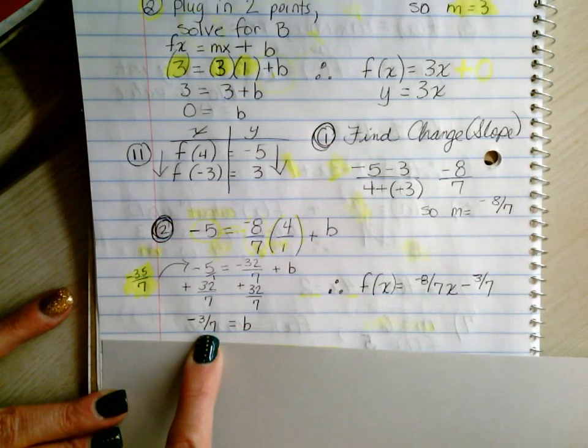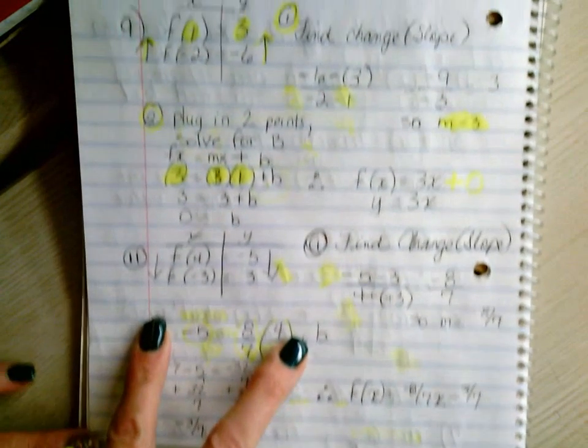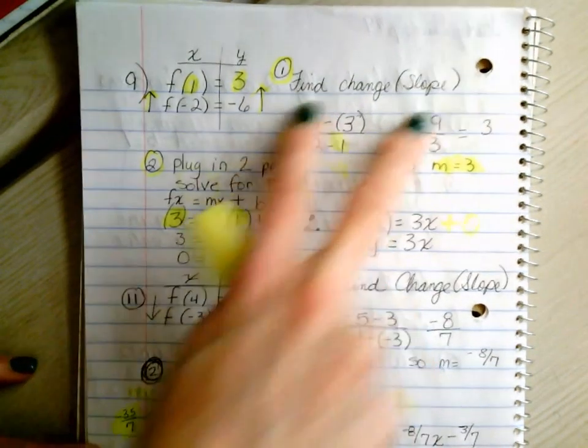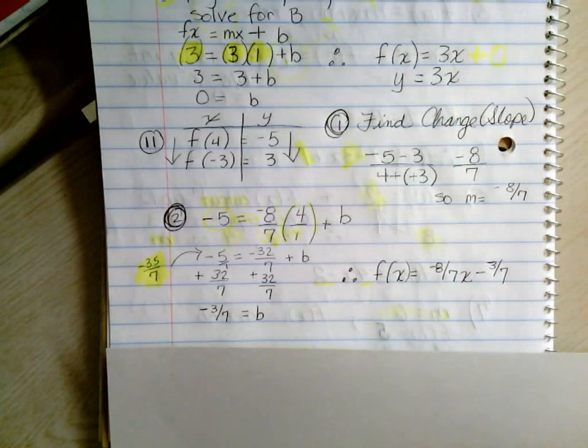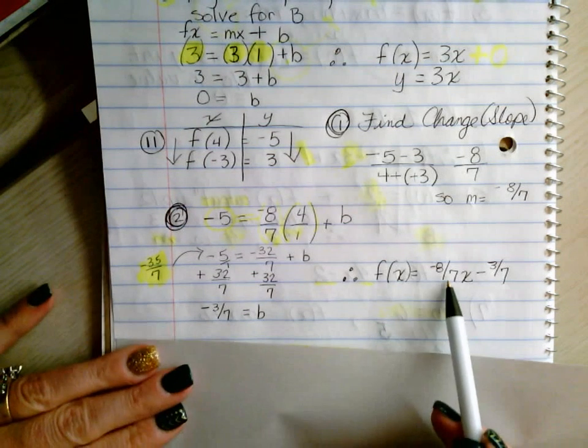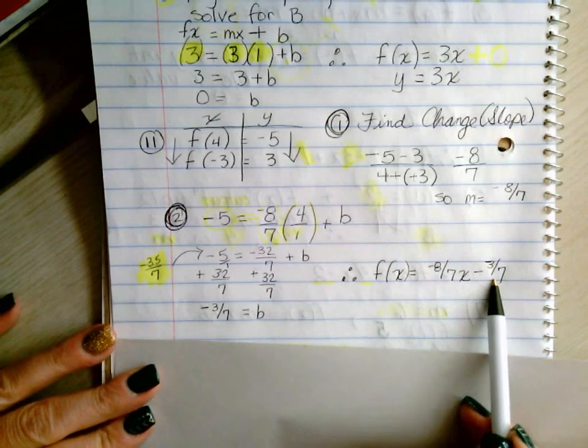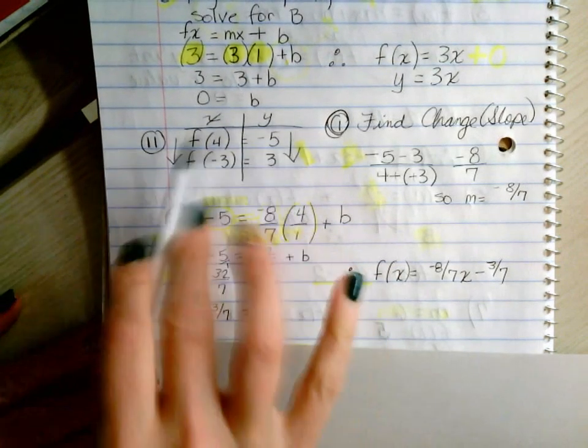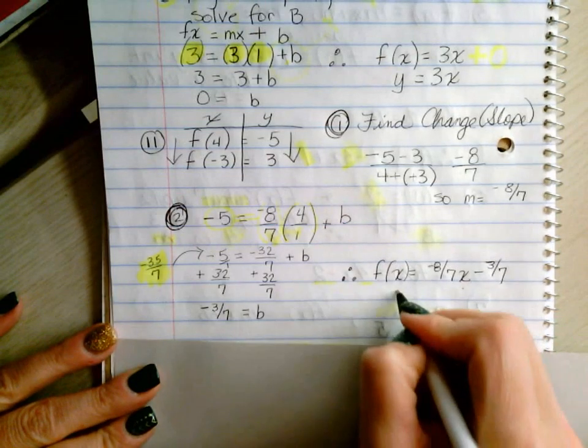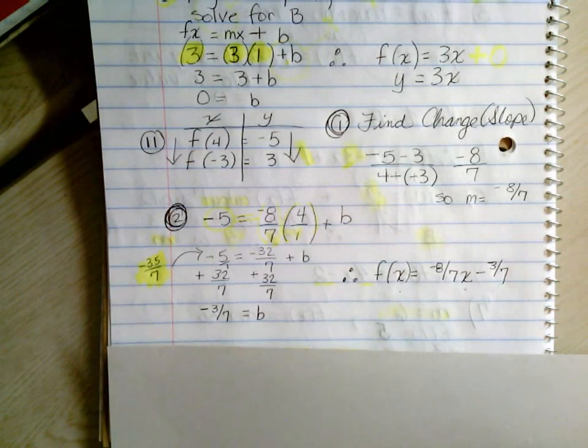Okay? This is the same thing as what we did in 9. Find change, plug in points. It's just an ugly answer, which causes you to not want to trust it. Okay? The way you could verify if you did it right, folks, would be to take the equation that you came up with and plug in whichever pair of points you like for x and y and make sure it's equal. Okay, you can do that, but I already know it's correct. I have the answer key.